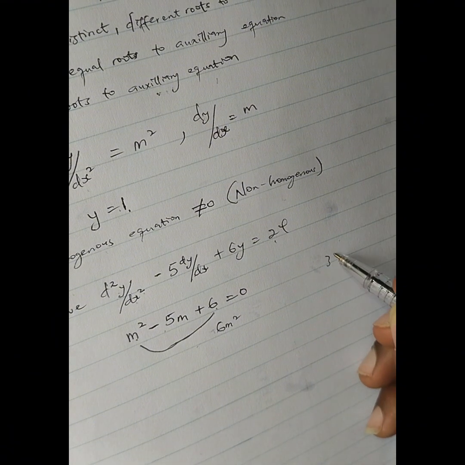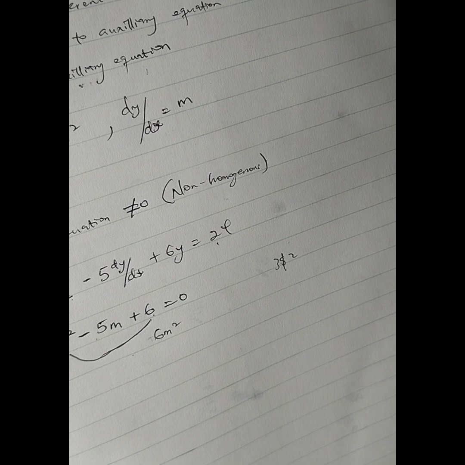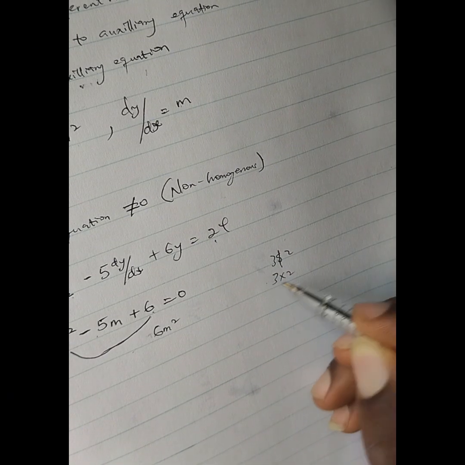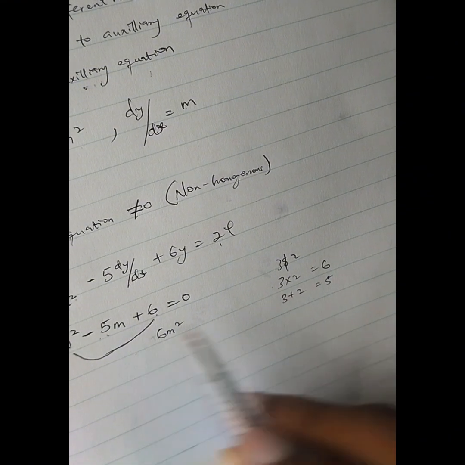3 and 2. So when you have 3 and 2, now you will think of the signs that you should use. If you say 3 times 2, that is 6. Plus 3 plus 2 is what? 5. It is not minus 5, so this cannot work.